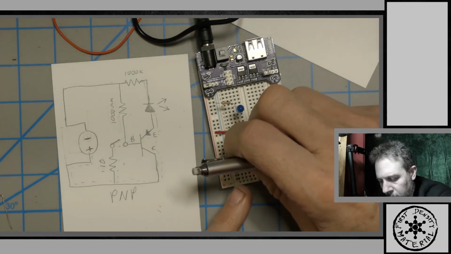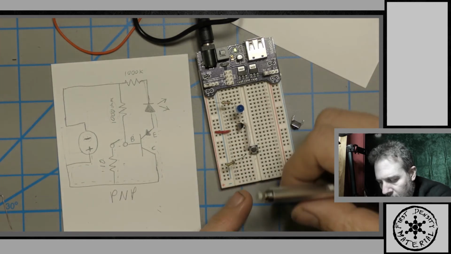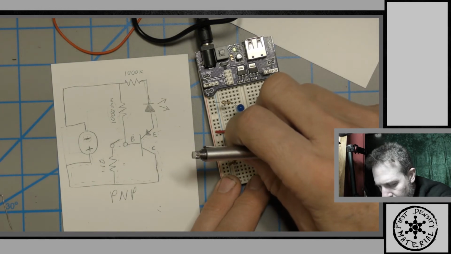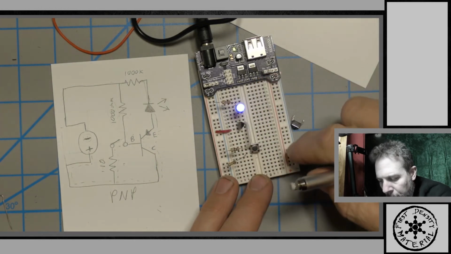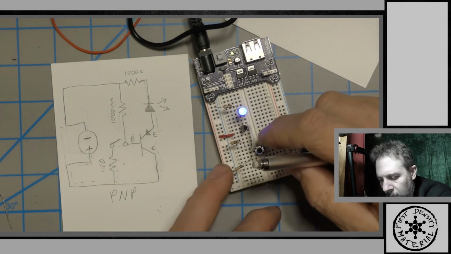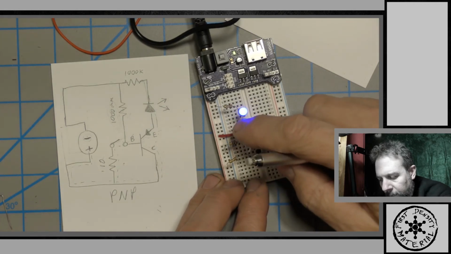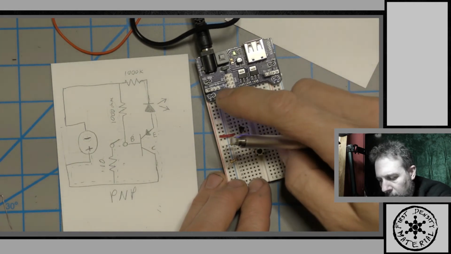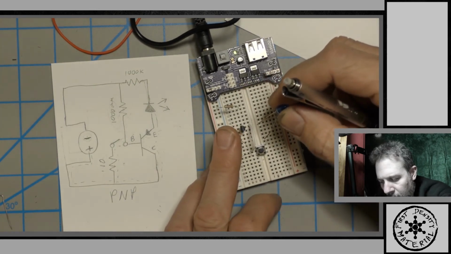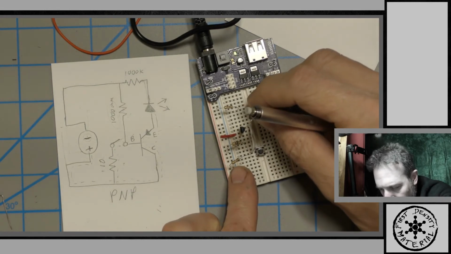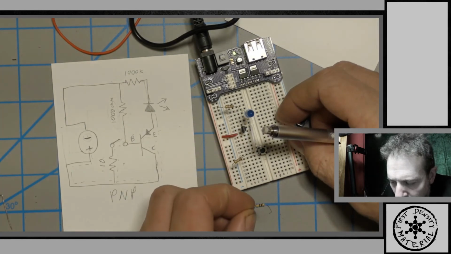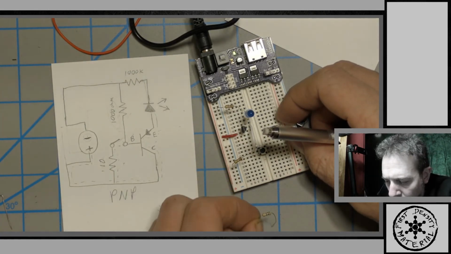Okay, so the other side of the switch is going to be positive. And this is a finicky little circuit. Oh, yeah.